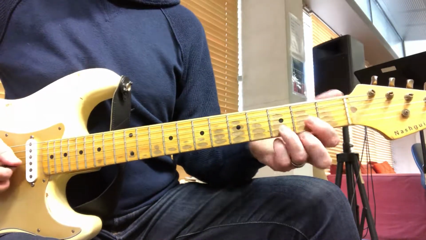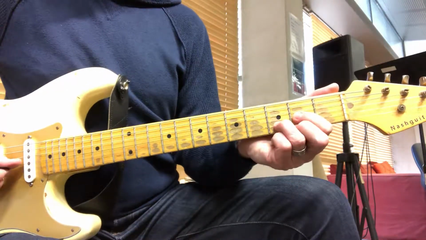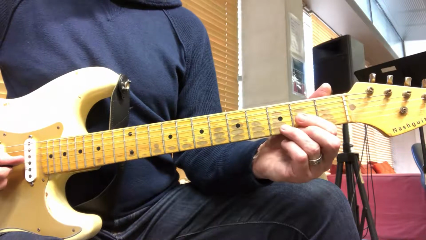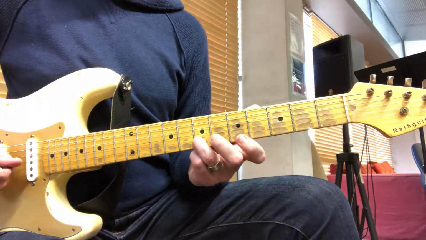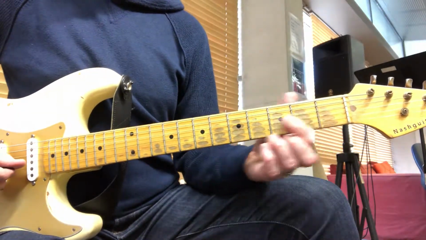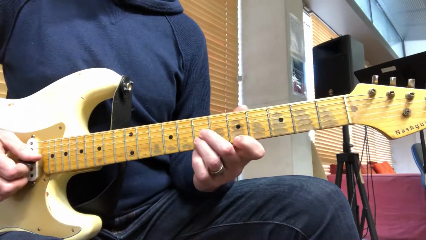1, 3 and 5. This is actually the 2nd inversion because you've got the 5th in the bass. If you move everything along the string that they're on and go to the next 1st, 3rd or 5th, this is what you get. That 1st comes up to that 3rd, that 3rd comes up to that 5th, and that 5th comes up to that 1st. Yep. So there's a D.